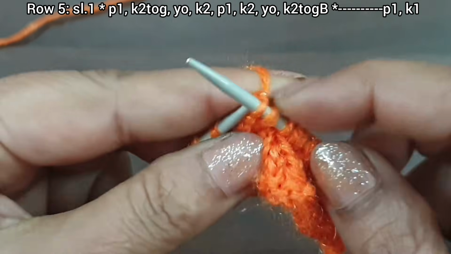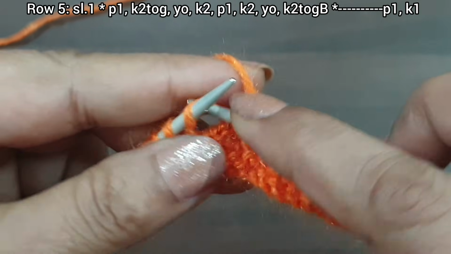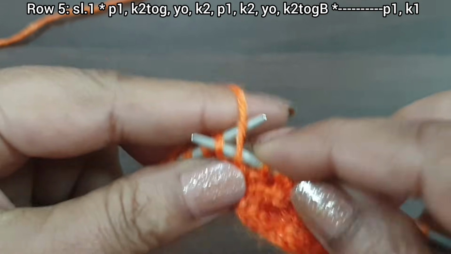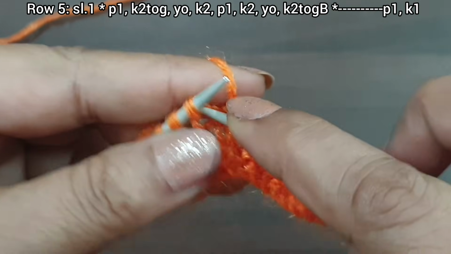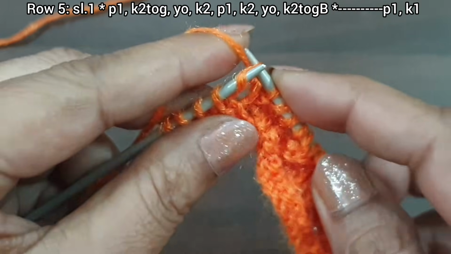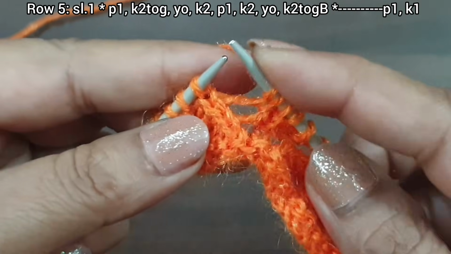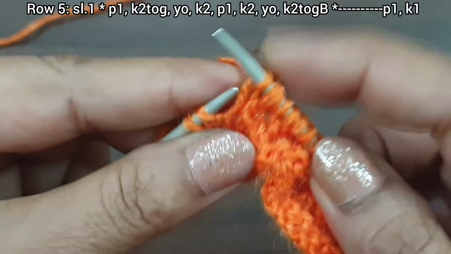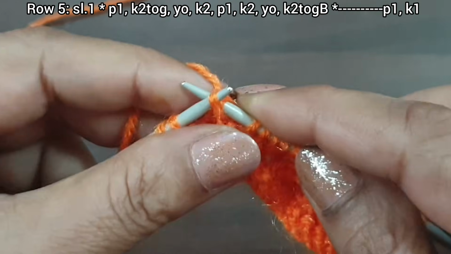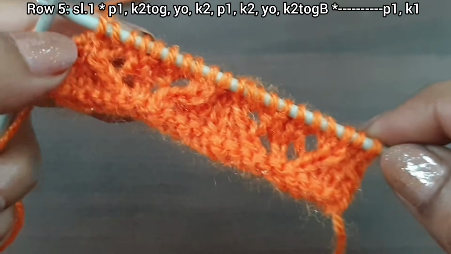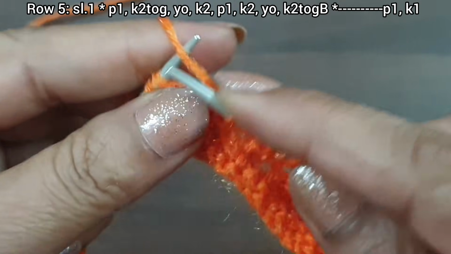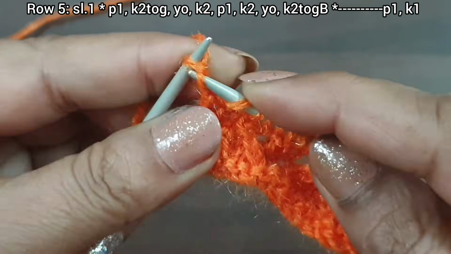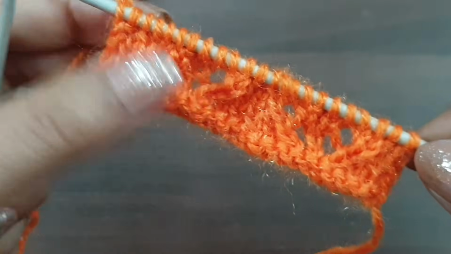knit together, yarn over, knit 2, purl 1, knit 2, yarn over, knit together, slip 1, knit 1 and pass over this slip stitch. Here we complete 2 times. Repeat pattern, last 2, purl 1, knit edge from right side. Fifth row is complete now.